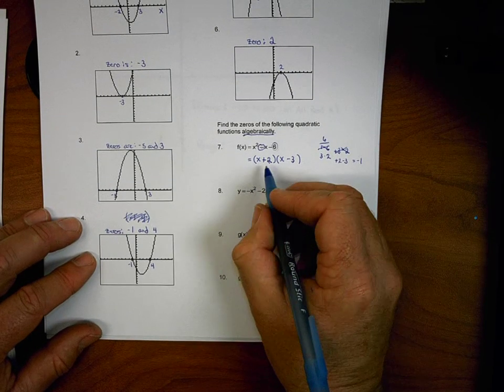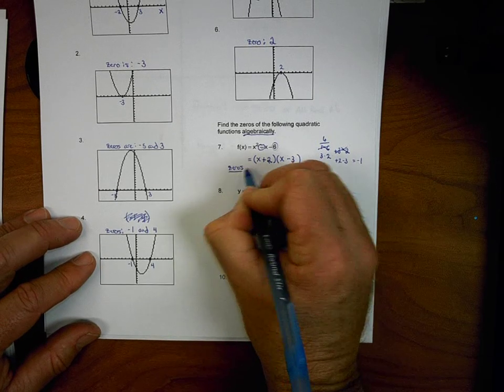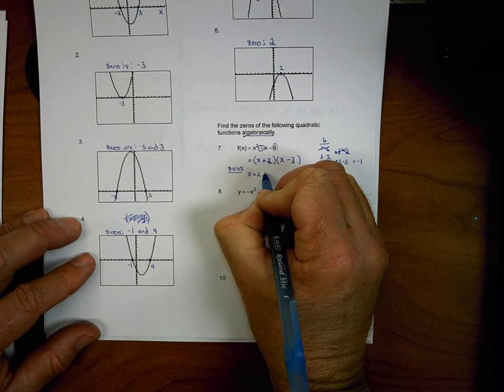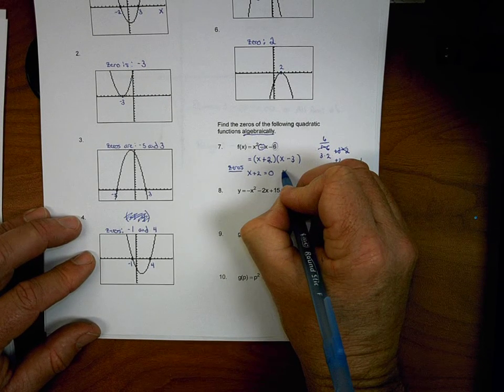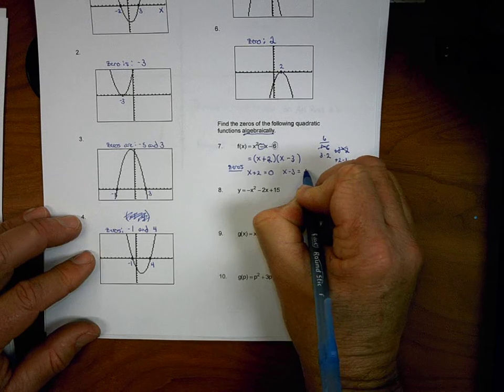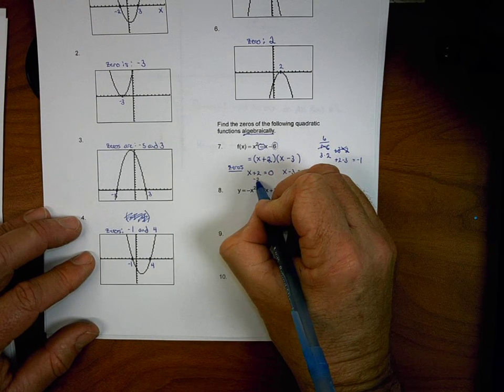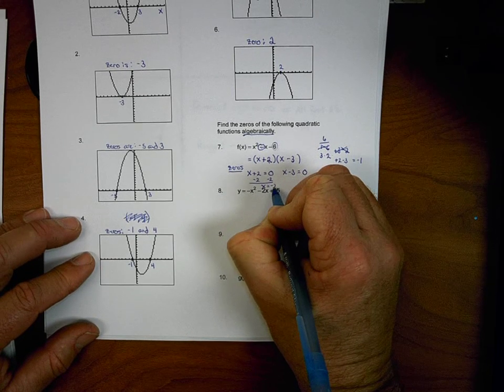Okay? So now, how do I find my zeros? So what I do to find my zeros is I take each one of my factors, x plus 2, I make it equal to 0 because I'm finding my zeros, and I take my other factor, x minus 3, and I make it equal to 0. And I solve each of those. So here I would subtract 2 from each side, so I would get x is equal to negative 2.